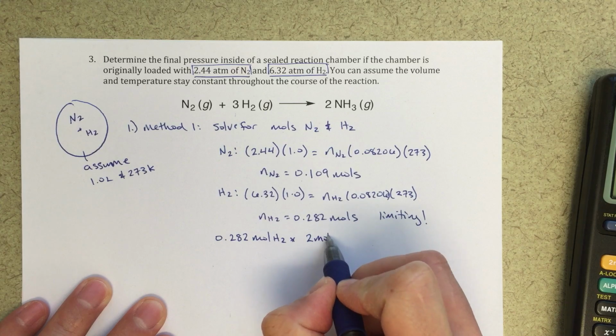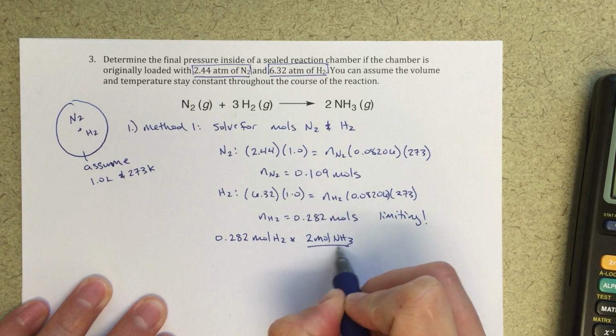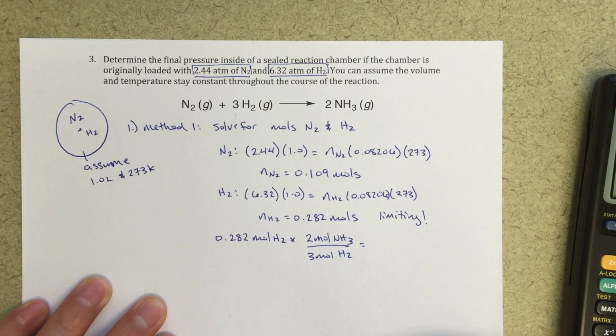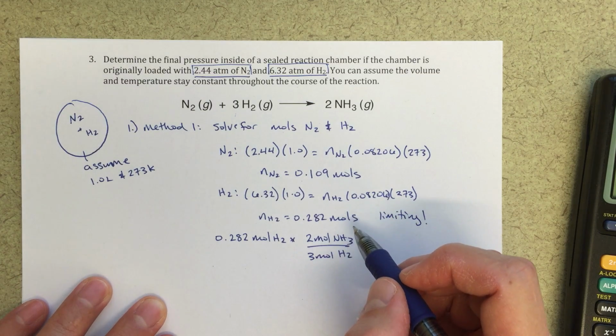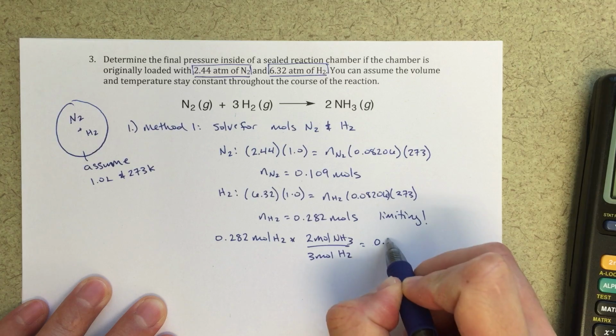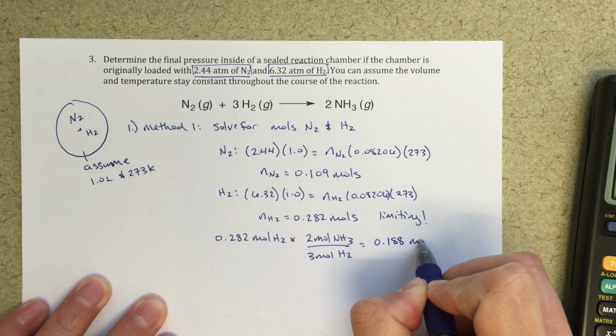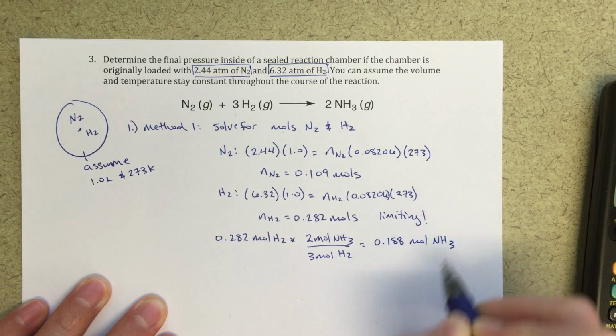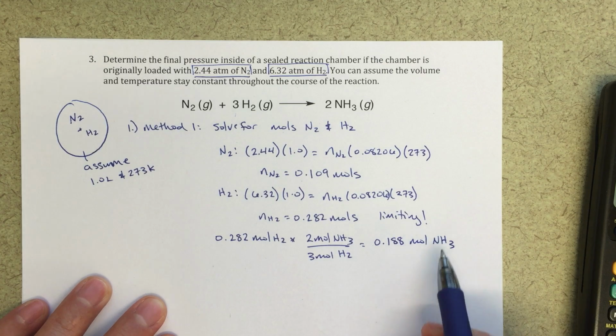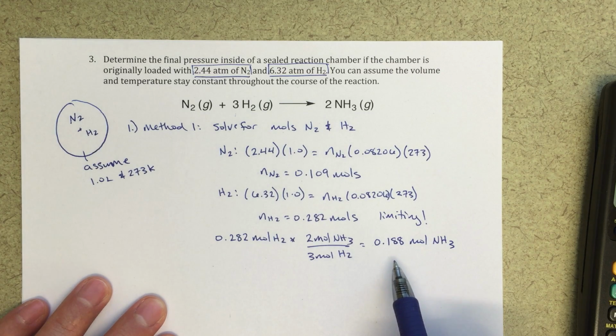2 moles of NH3 for every 3 moles of H2. So this is going back to our stoichiometry from General Chemistry 1. And this calculation is going to tell me that 0.188 moles of NH3 are going to be formed. So this is my number of moles of NH3 that are going to be formed.